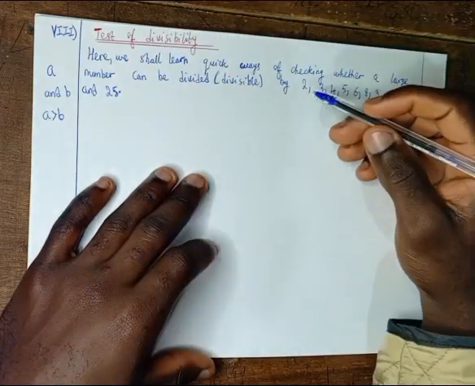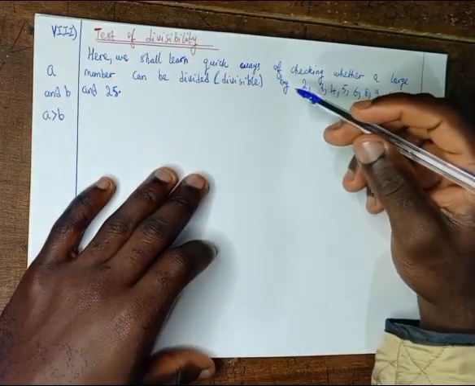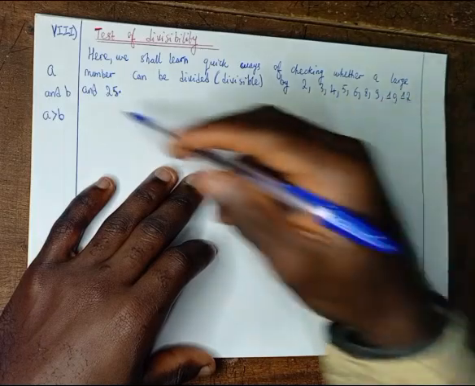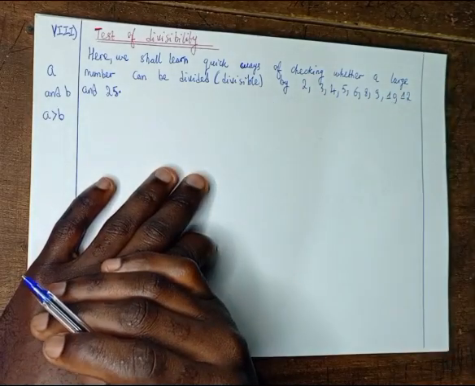So we are going to do test of divisibility of any given number by the following numbers.